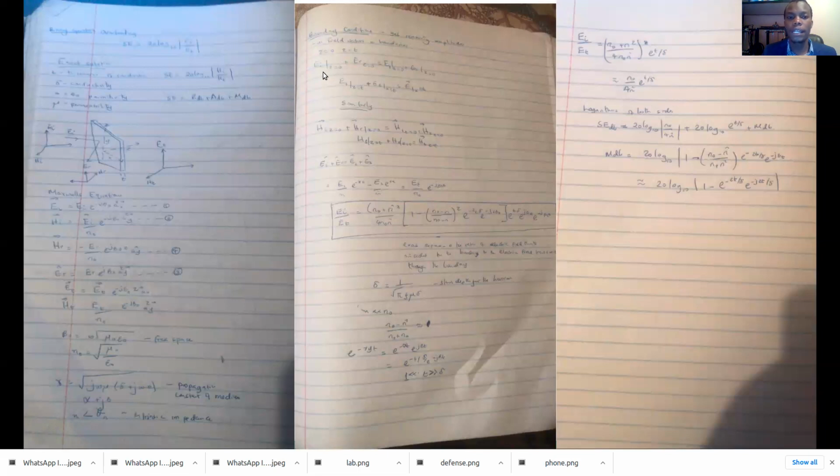When you give it Z equal to 0, the incident plus the reflected field is equal to E1, the first component, plus E2.